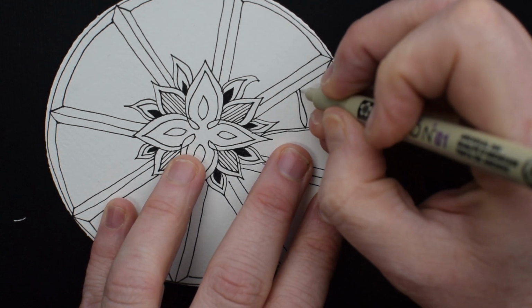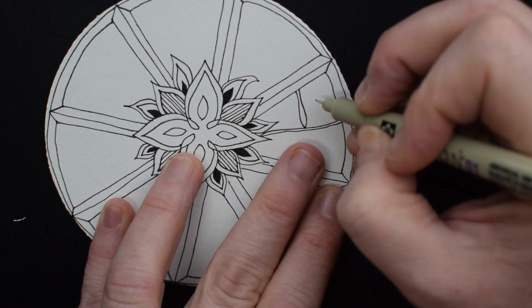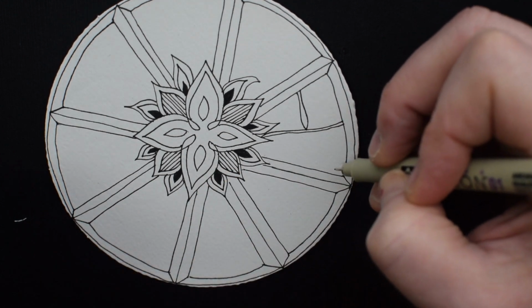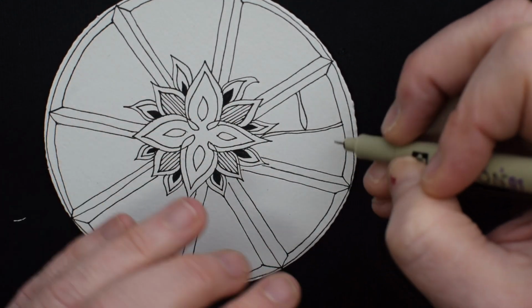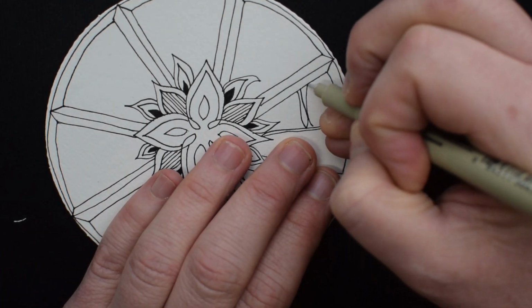And I'm letting myself go all the way to the edge because I want the appearance that this frame is on top of them, or that this fern is behind that frame and bigger than the frame. But yours could be completely in the frame if you want.